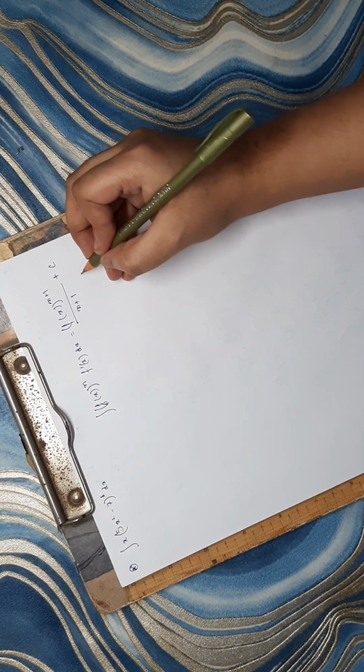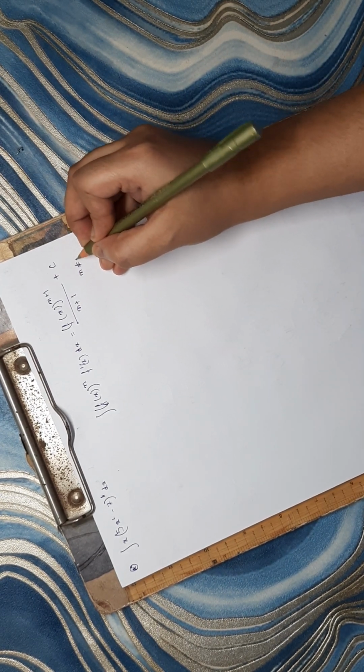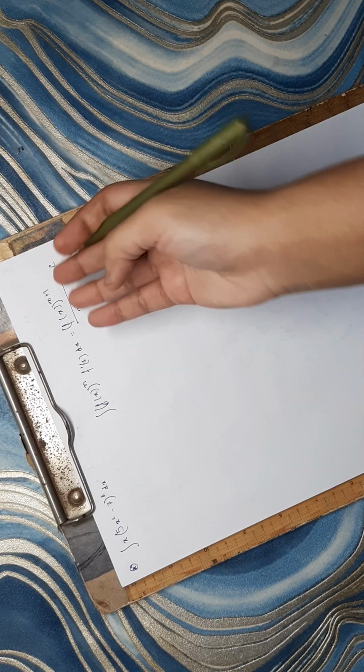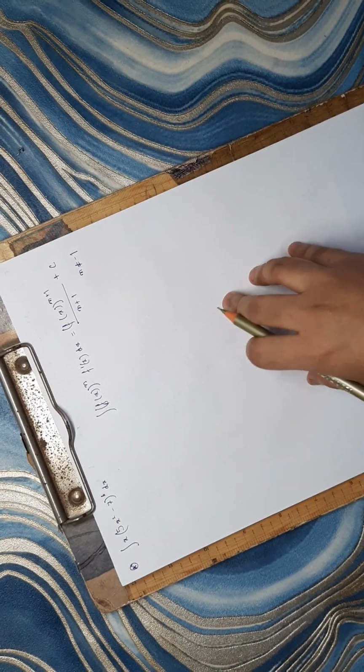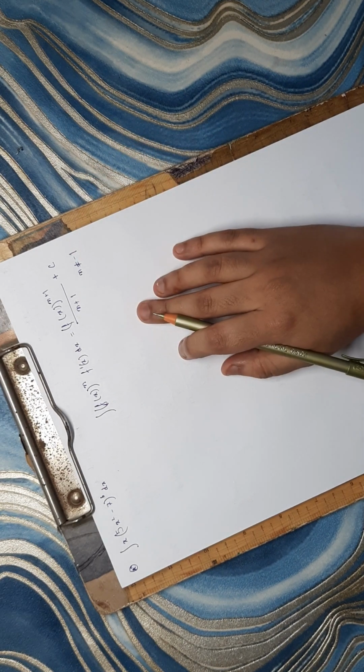And you also have to remember that n is not equal to minus 1 here, because if n equals minus 1, then this is undefined, so there's no point in this formula then.